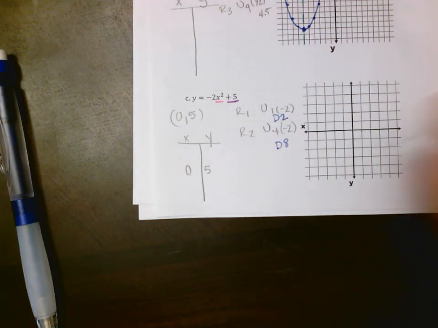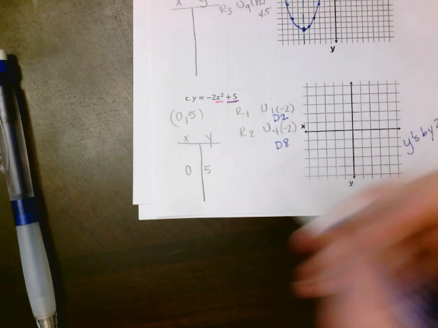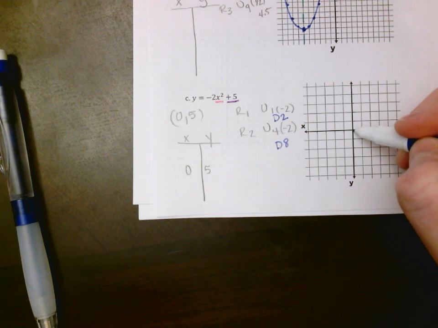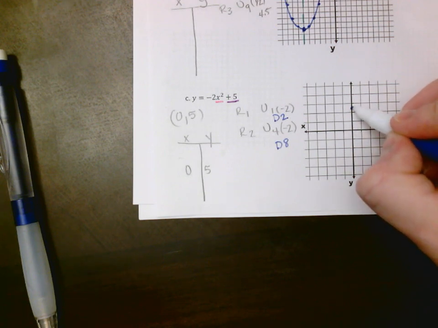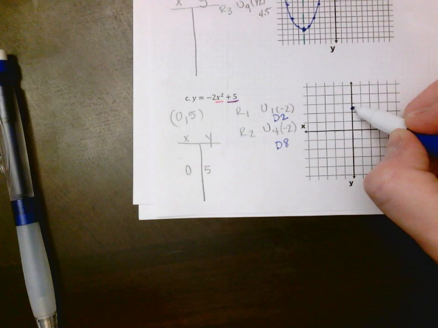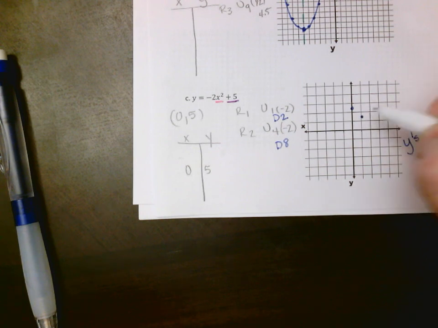So because of that, I'm going to make my y's by 2. So I'm going to start at 0, 5. I'm going to go right 1, down 2. So down 2 is going down 1 block because my y's are by 2.